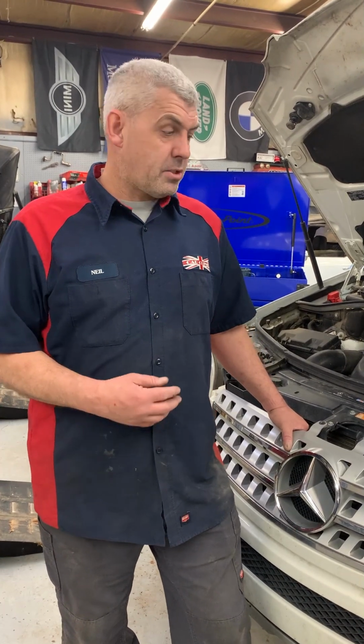Today we're going to show you how to check a cabin air filter on a Mercedes 2008 ML350. The cabin air filter is responsible for filtering air via the HVAC system into the cabin. It filters dust, pollen, pollution and mould to keep your breathing air nice and clean. We're going to show you what this one looks like.